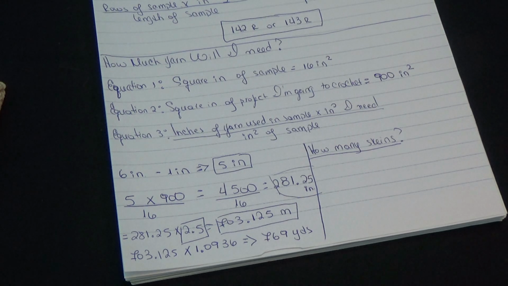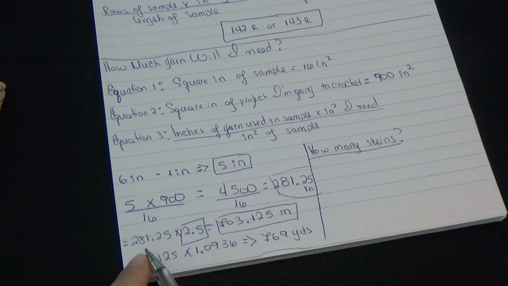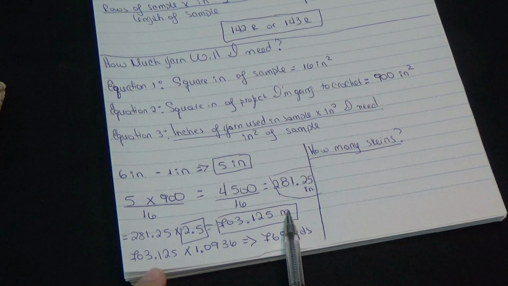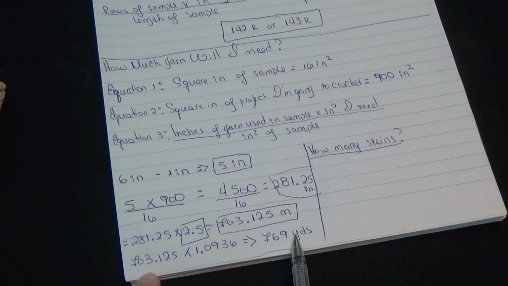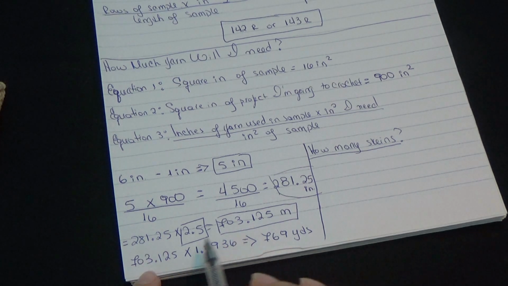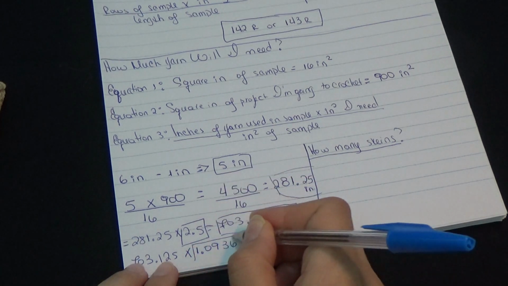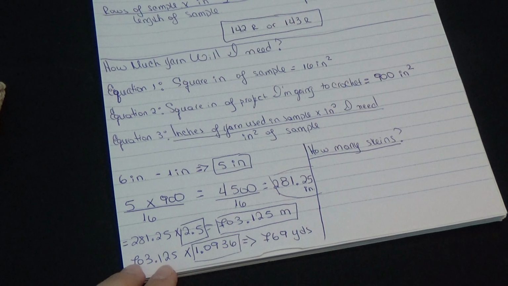So I found out the inches of yarn that I used, I converted the inches into meters, and then I converted the meters into yards. I know you're kind of dizzy right now, but it's not that hard. Every time you want to convert from meters to yards, you always multiply by this number over here. And I need 769 yards of yarn.